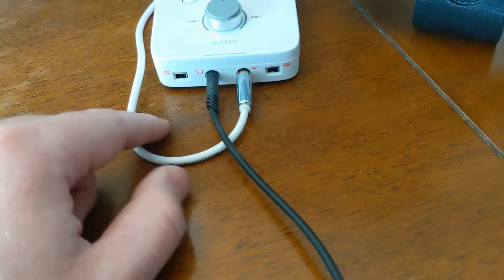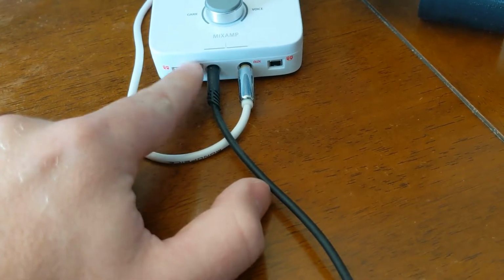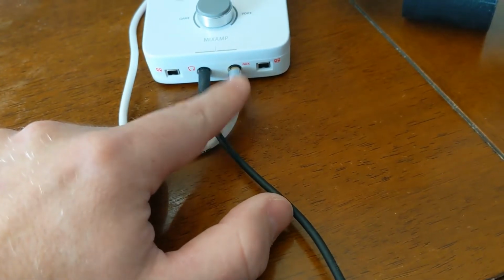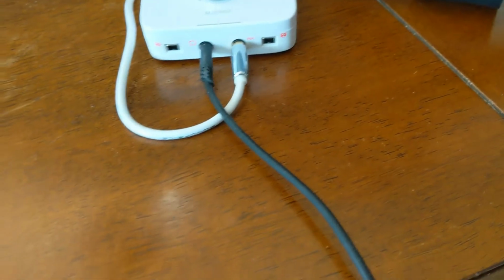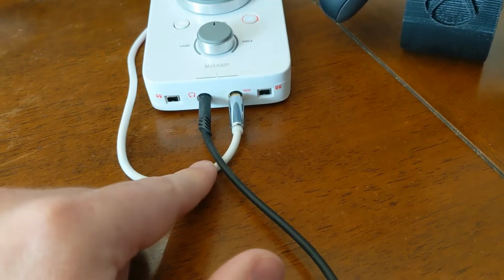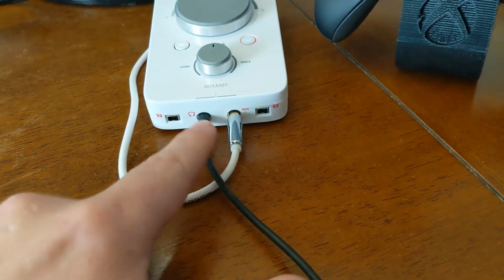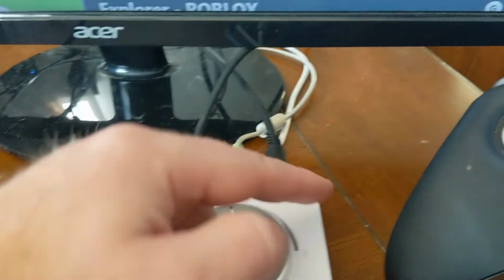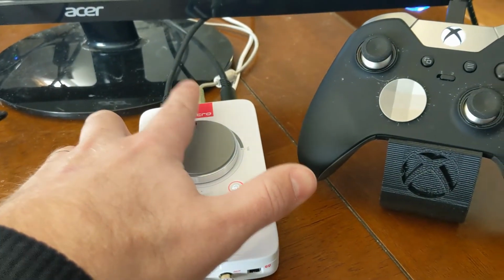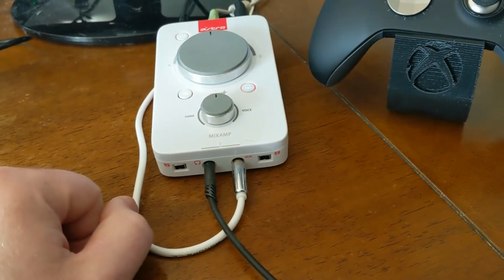So on the bottom, this is my headset that I got. So that's how I get my voice in there. And then this is the aux in. So this is going also to my PC. So it's taking audio from my PC to my amp. It's taking my voice in. It's taking the gameplay in. It's mixing it together. And then it's shooting it out, this one, to my PC.